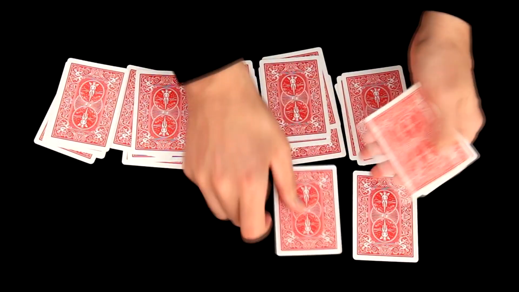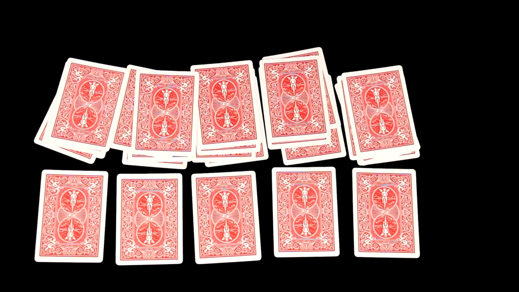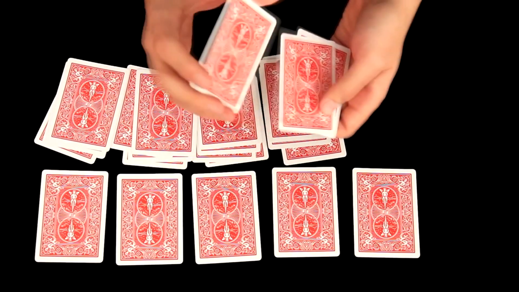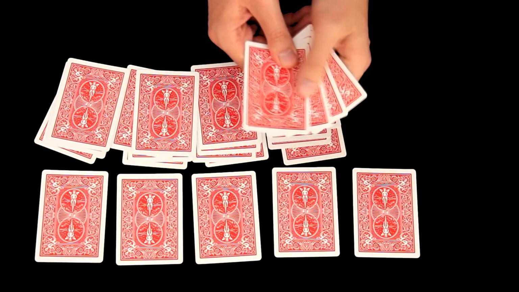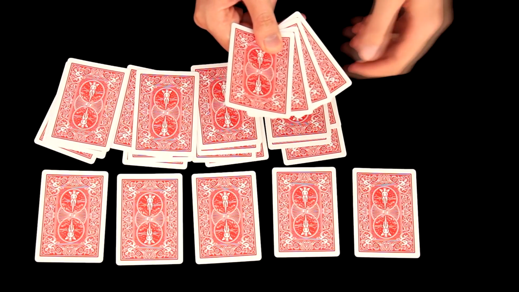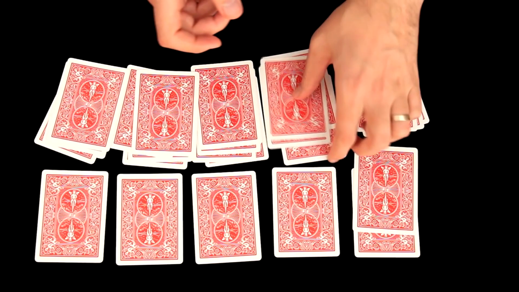like this. We will now ask the spectator to relax and concentrate, and we will simply shuffle each pile, and we will ask him to choose any card. It is a free selection, so let's say he will choose this card over here, and we will simply take it and place it on a table like this.